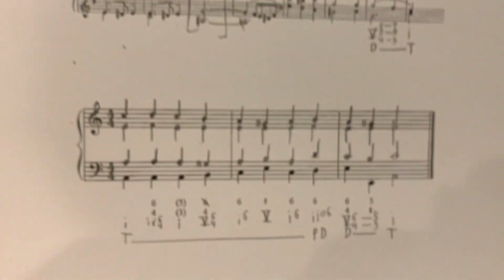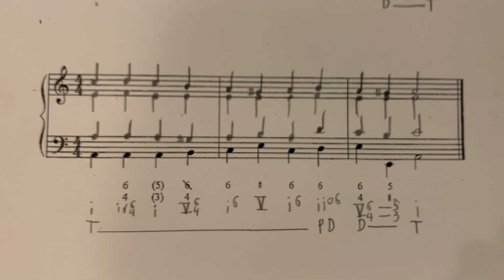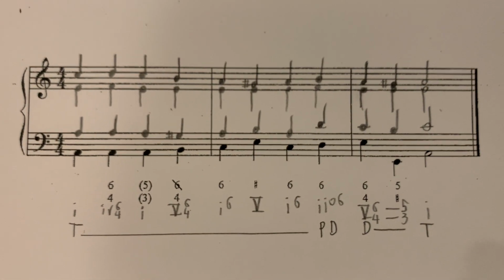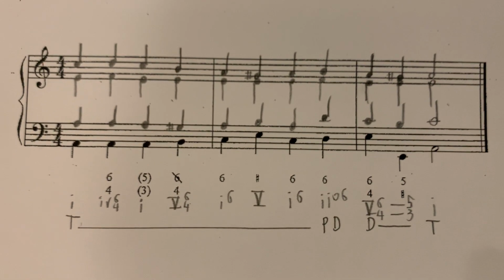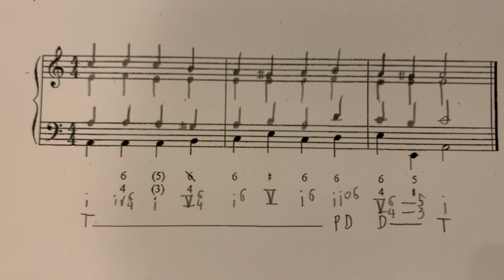All right, let's go down now to the figured bass. Now this is just my answer, though to be honest, really the way I voiced it, if you put the scale degree 3 in the soprano like I recommended, you probably got something very similar to this. So I start off here with the neighbor 6/4.